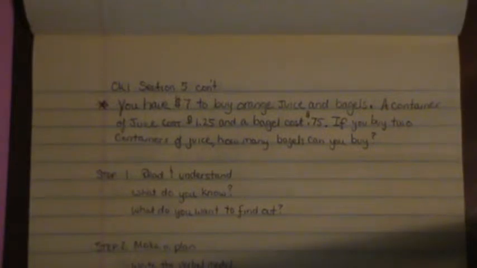So what we're going to do is look at a practice problem, and we're going to go through the steps. So chapter 1, section 5, continue. You have the sentence: You have $7 to buy an orange juice and bagels. A container of juice costs $1.25 and a bagel costs 75 cents. If you buy 2 containers of juice, how many bagels can you buy?